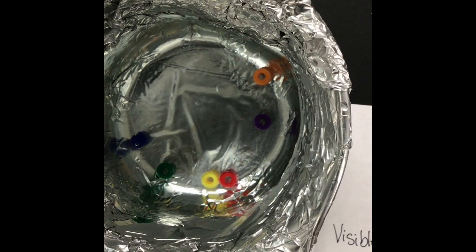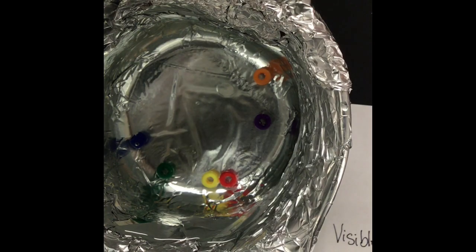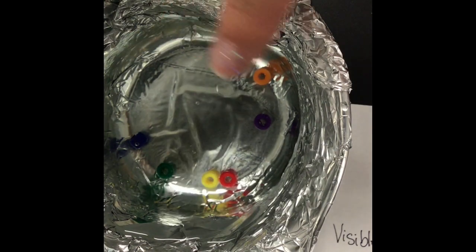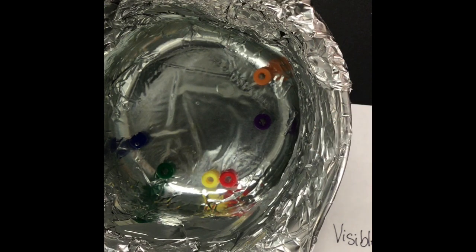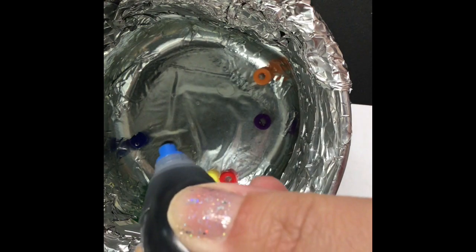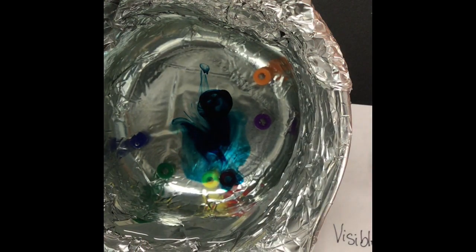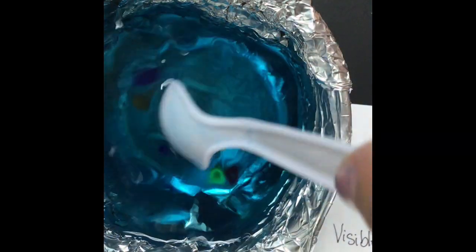Okay, so as you can see, it's already a little difficult to see the difference between your blue and your violet. It is a little different when you're actually standing here and looking into the beaker, but our blue bead is going to be on this side and our purple bead is on this side. So I'm going to add the food coloring one drop at a time and see what happens. There's one, and I'm going to stir. Nice, pretty blue, clear water.